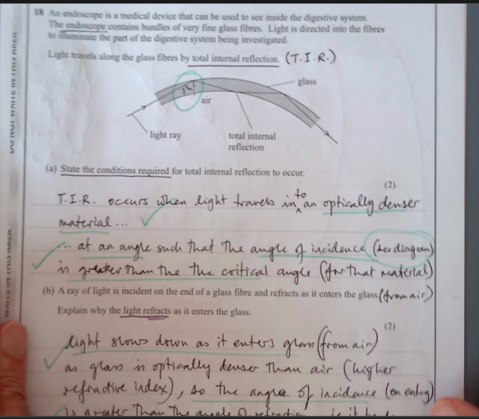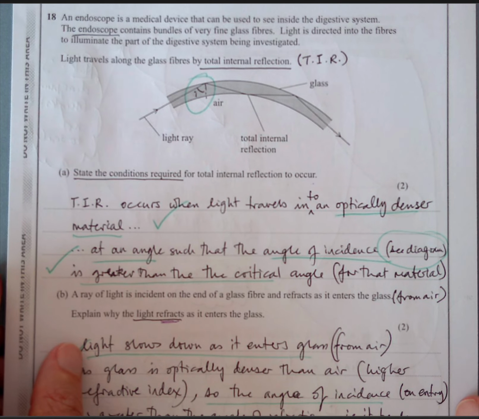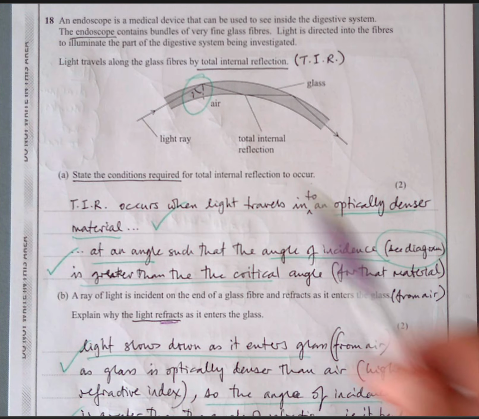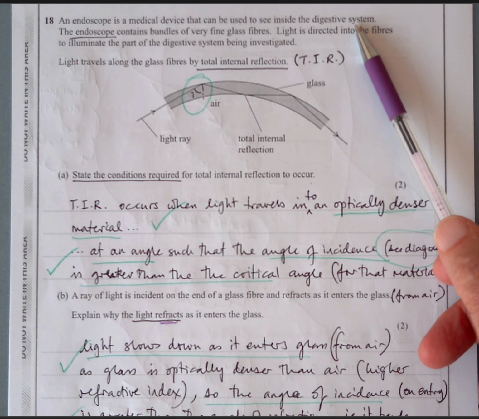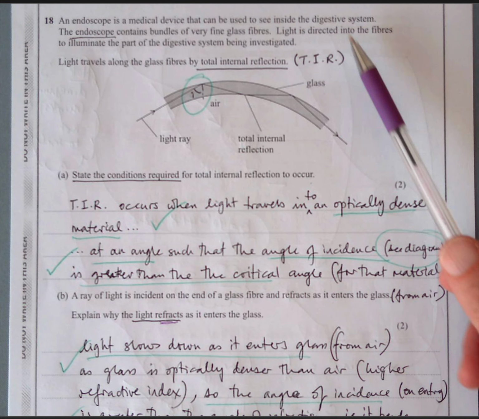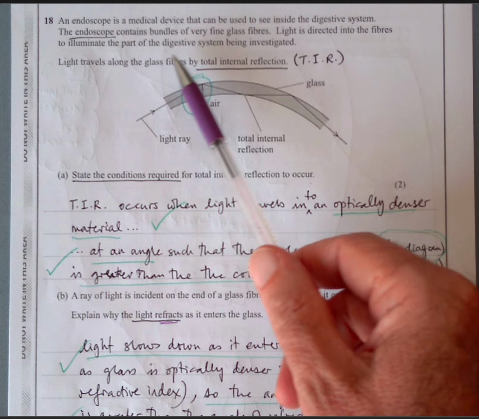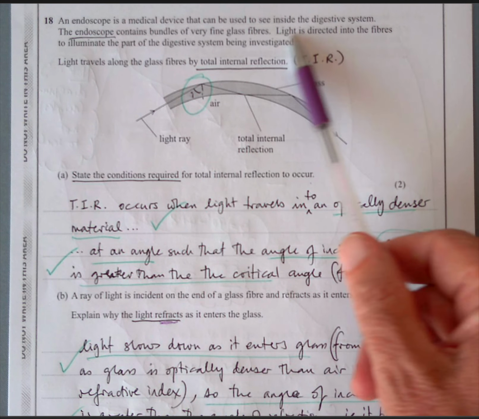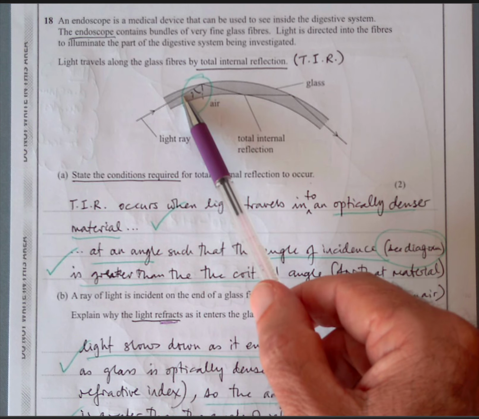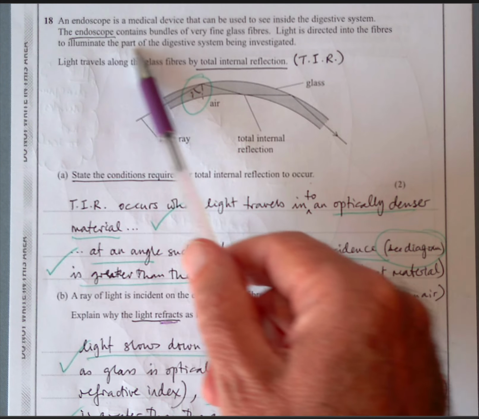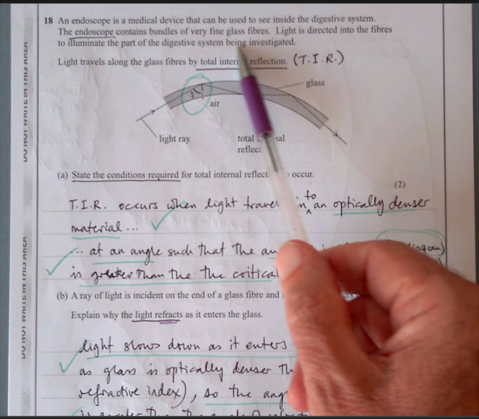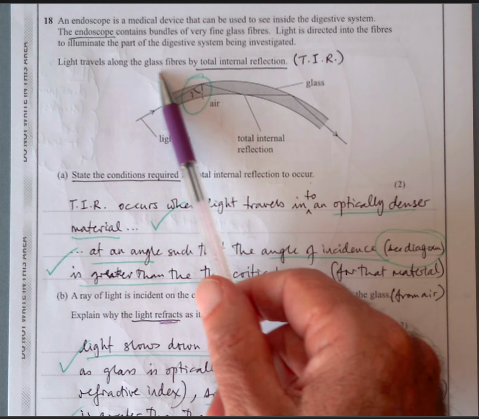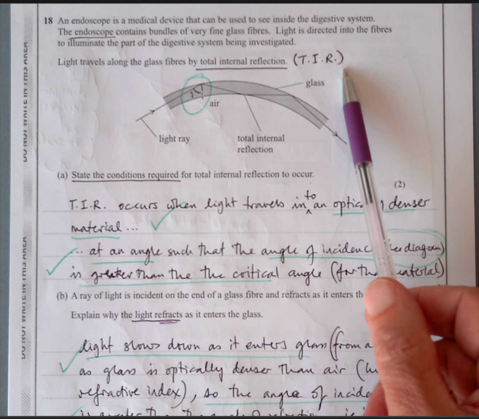An endoscope is a tool used in medicine, a medical device that can be used to see inside the digestive system or anywhere internally in the body. The endoscope contains bundles of very fine glass fibers. Here's one of them. Light is directed into the fiber to illuminate the part of the digestive system being investigated. Light travels along the fibers by total internal reflection.